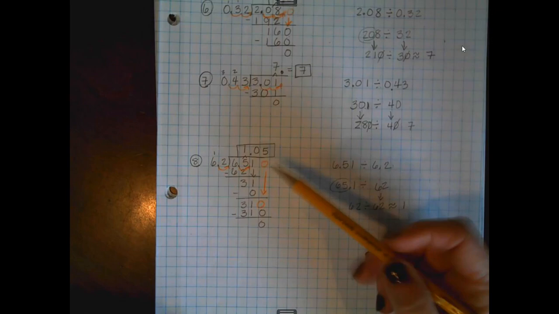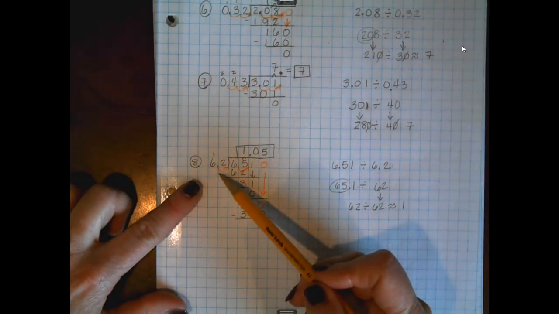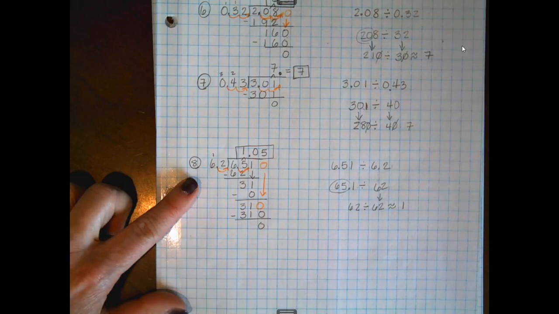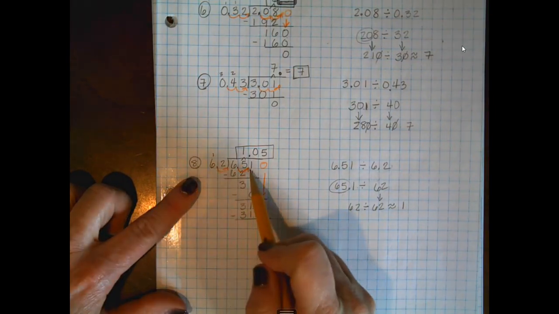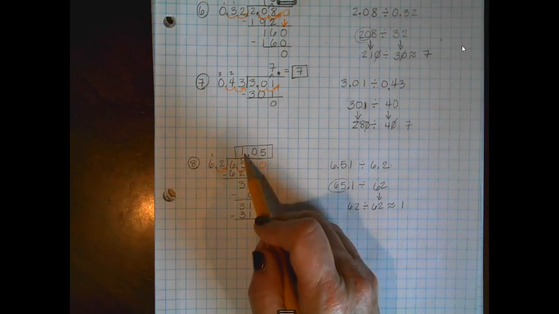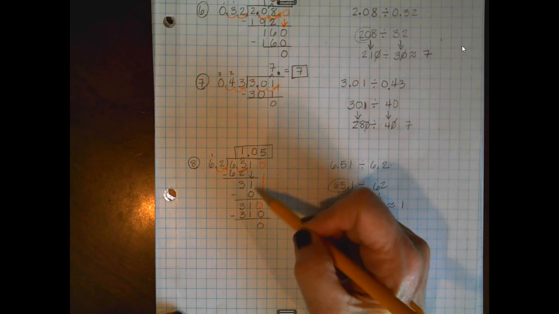So again, when I go to divide, I multiply the dividend and the divisor by 10 to the first power, or by 10. I move it one place to the right, pop it up. 62 divides into 65 one time. When I multiply and subtract, I get 3. I bring down the 1.